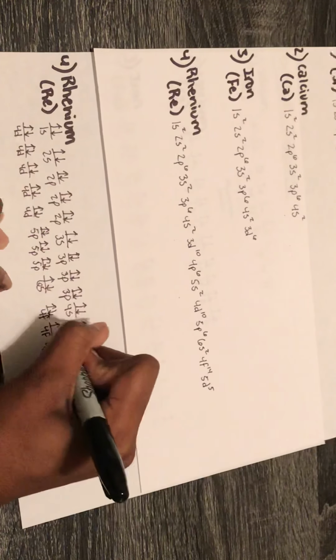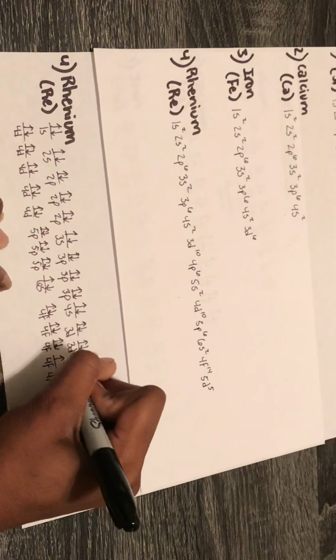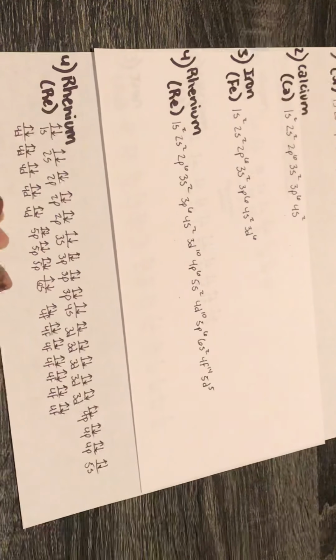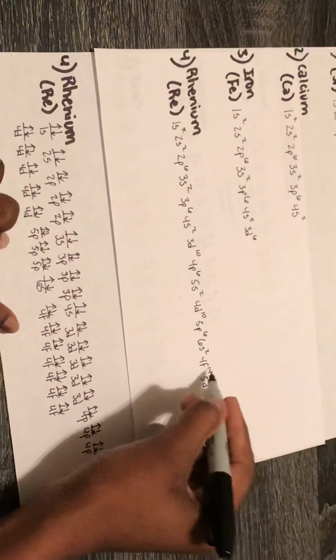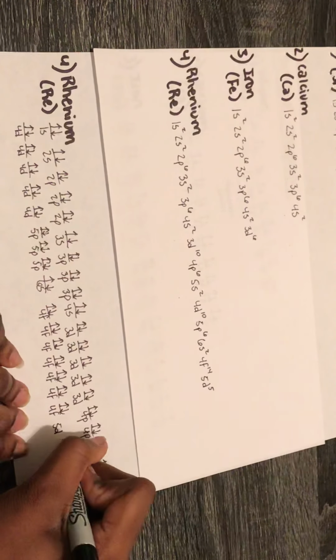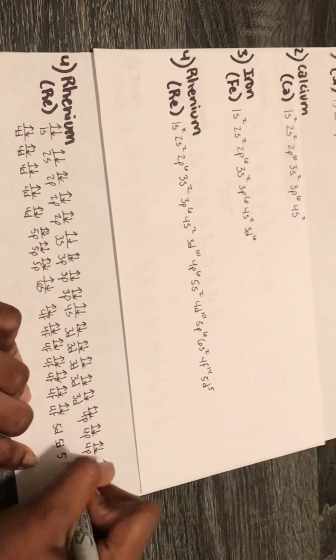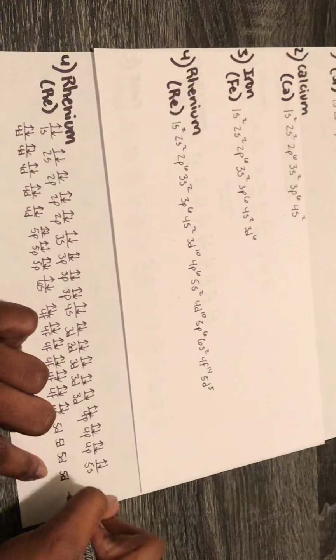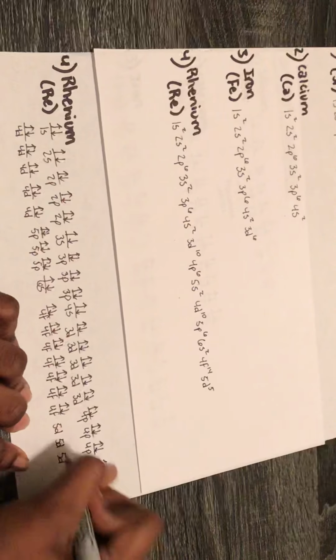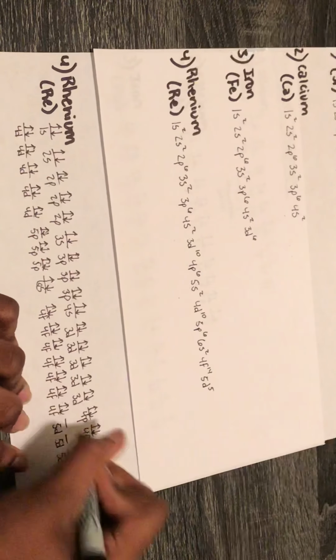Now we pair them with the down spin. And last but not least, we have 5d, which will be written 5 times. And we will up spin all of them before down spinning them.